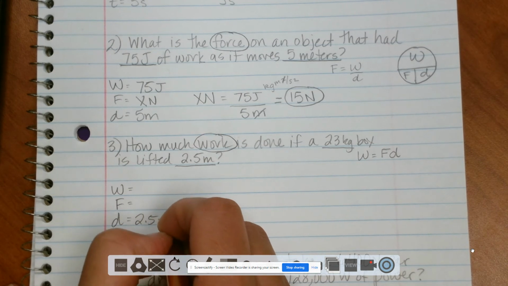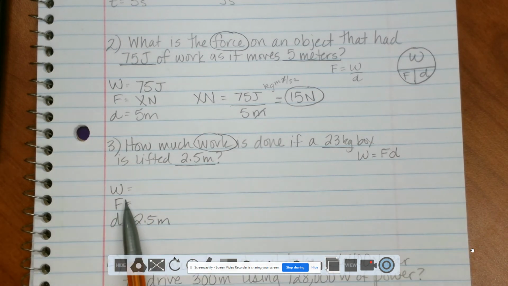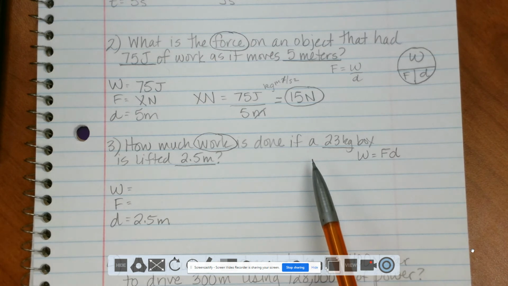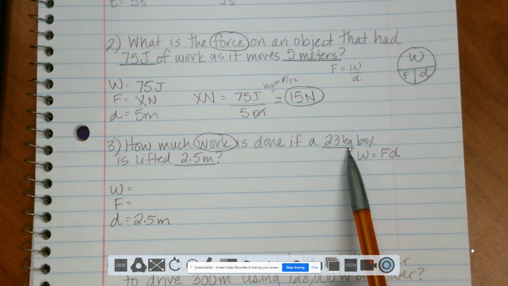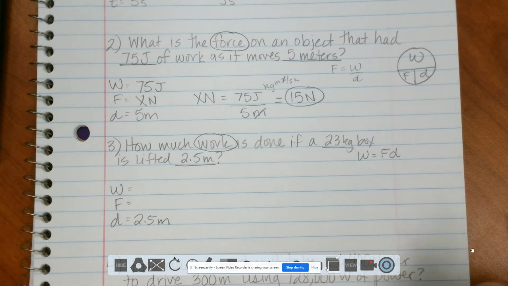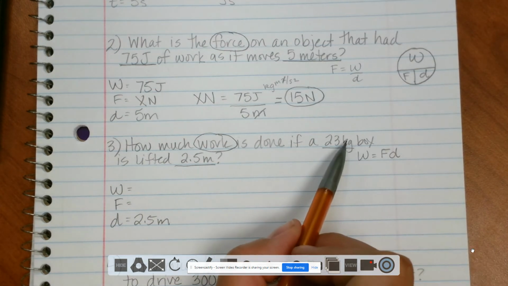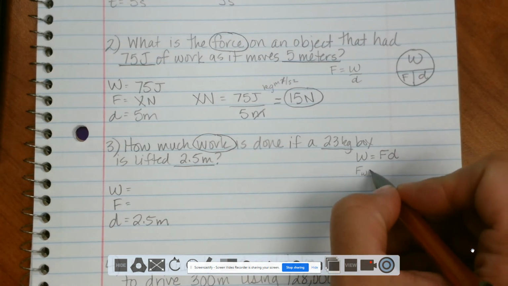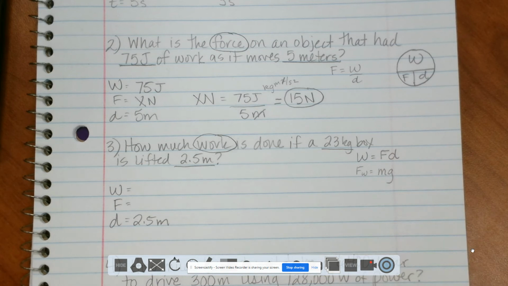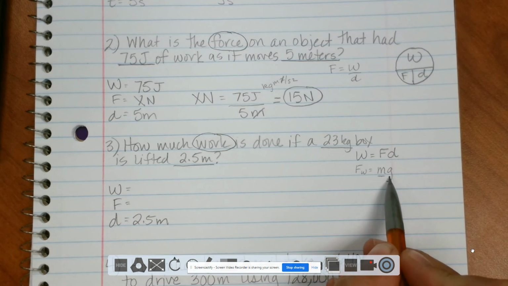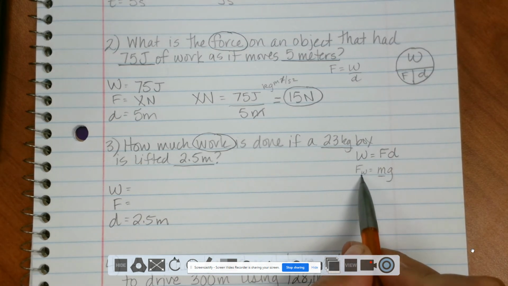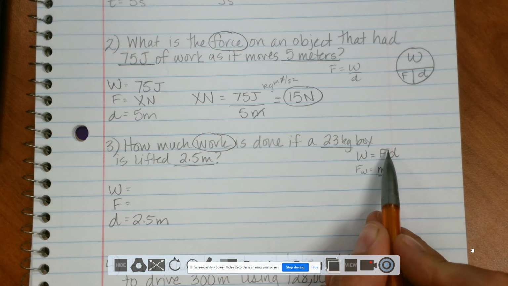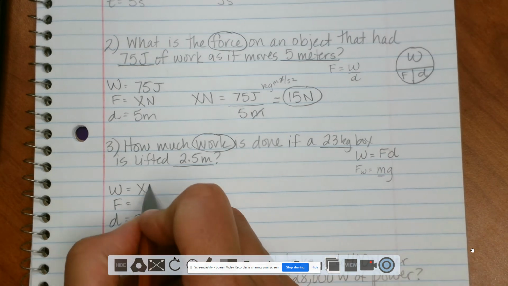So I have that. But I know a force has to be a newton, and nowhere in here do I see a newton. I do see a kilogram, which is a mass. So I also have to remember that I can use my mass to find the force weight of the box. So remember, force weight equals mass times gravity. So I'm given mass, and if I multiply it by gravity, I'll get my force, and then I can plug it in for F here. Since I'm looking for work, it's going to be X joules.